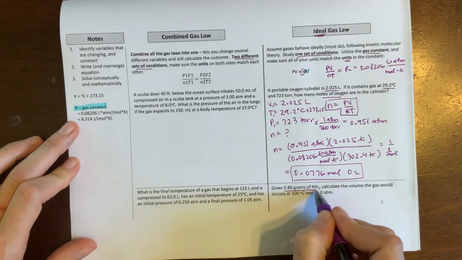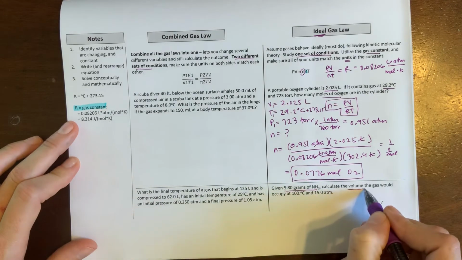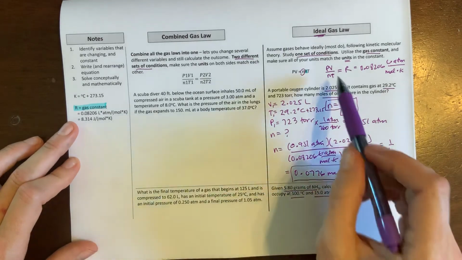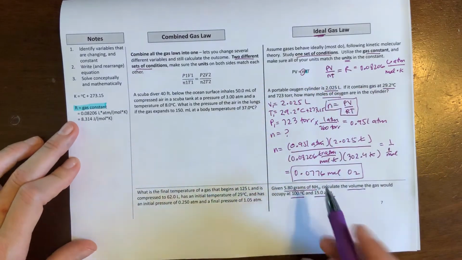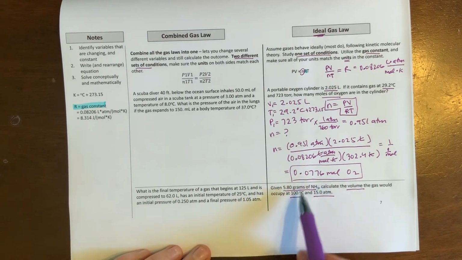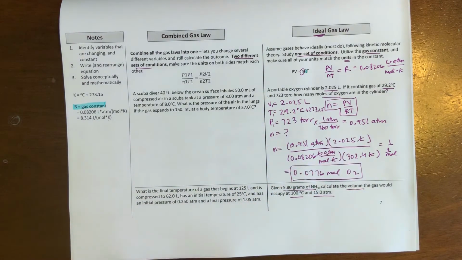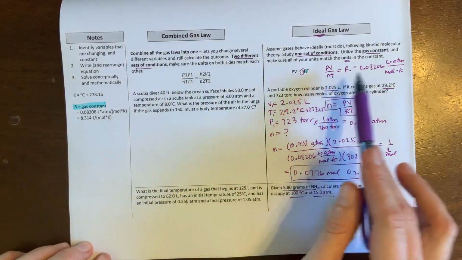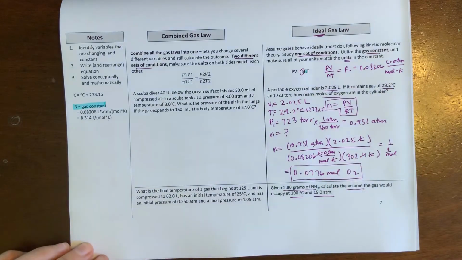Here you're given some grams of NH3. We want to calculate volume, and we have a temperature and a pressure. So grams, notice, is not in this equation. So you're going to need to first convert your grams to moles and then be able to work with our ideal gas law. So 2 sets of conditions, 1 set of conditions, but you're locked into these units, so you have to be extra careful.